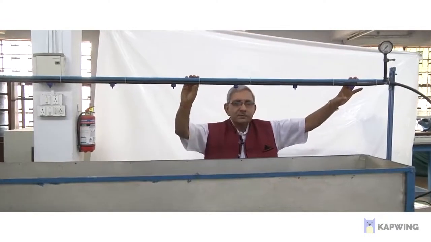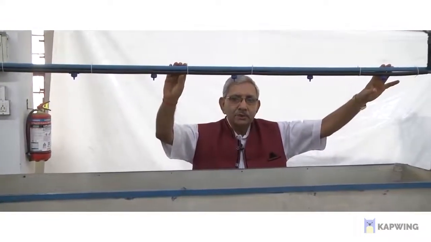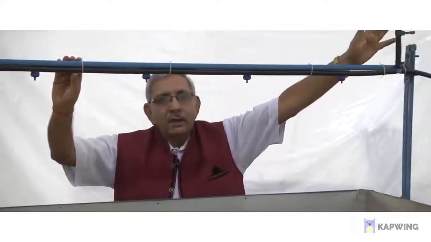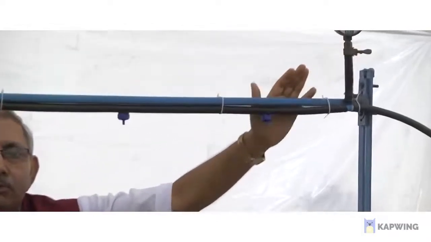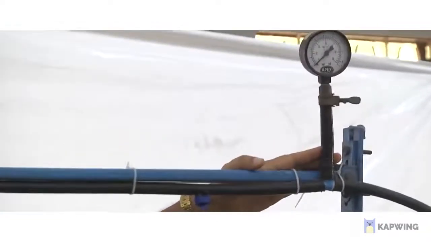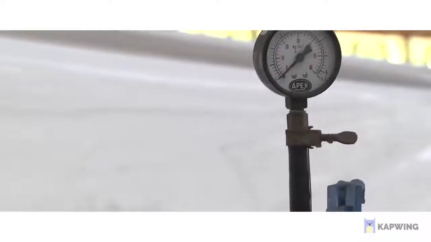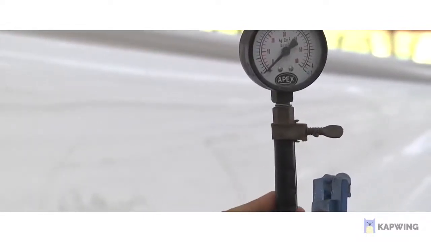This test bench has a provision where we are using a pressure gauge to see how much pressure is available at the supply end of the lateral, that is, at the inlet end of the lateral.